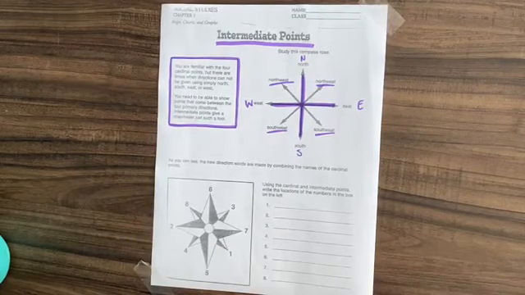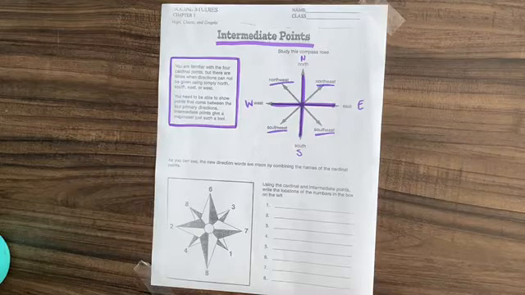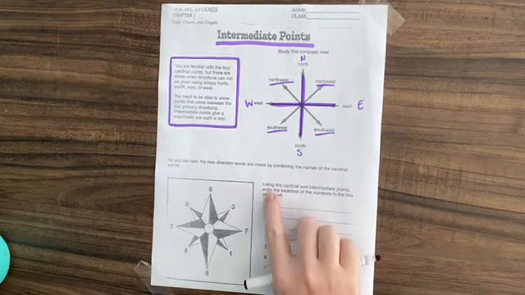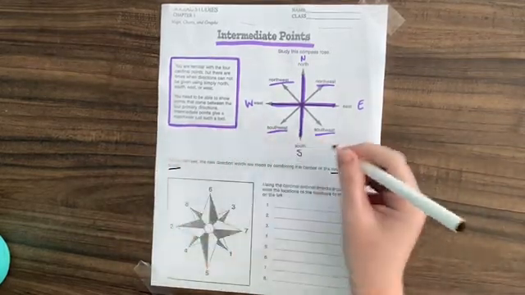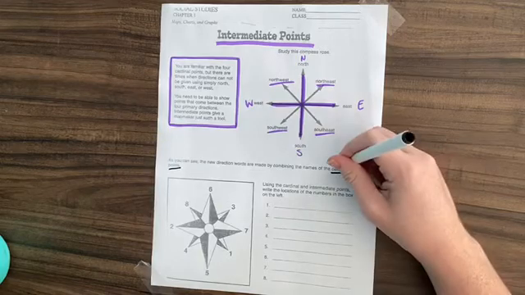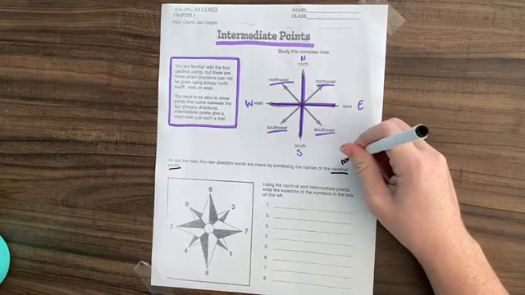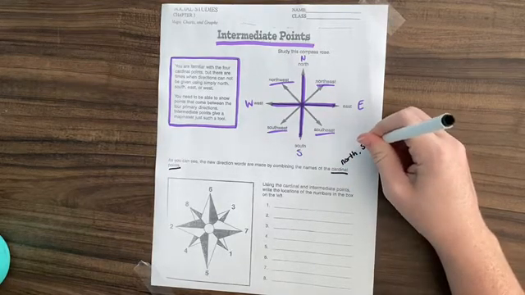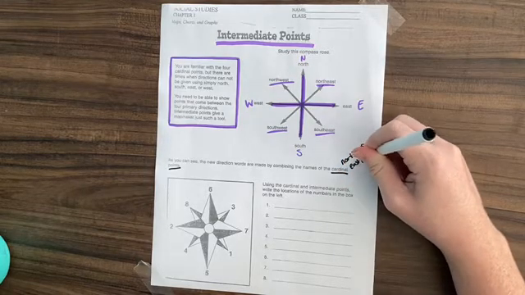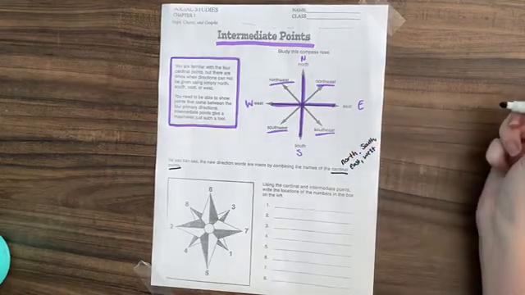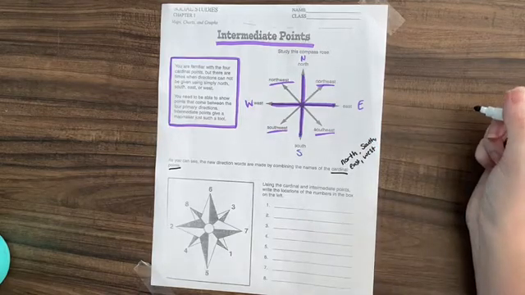As you can see, the new direction words are made by combining the names of the cardinal points. So the cardinal points are just north, south, east, and west. So those are the cardinal points.